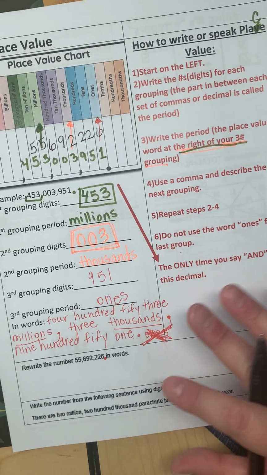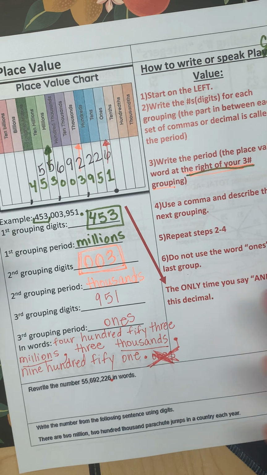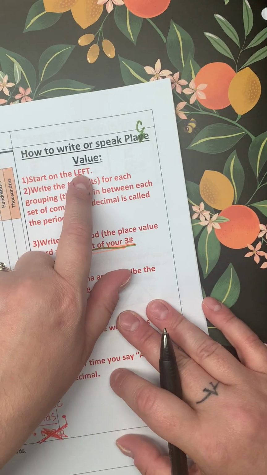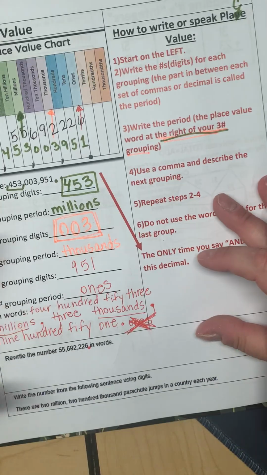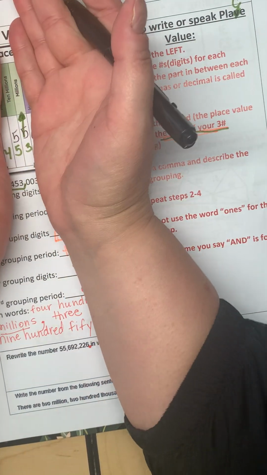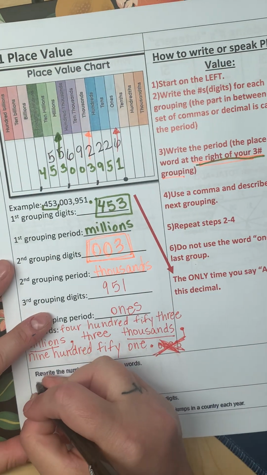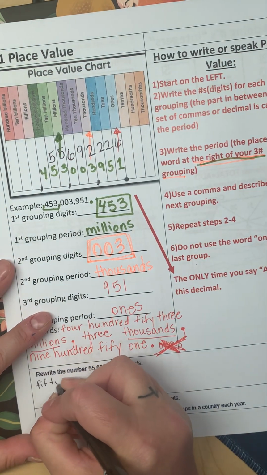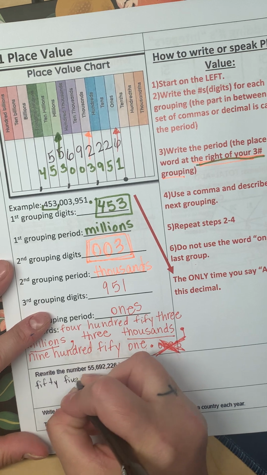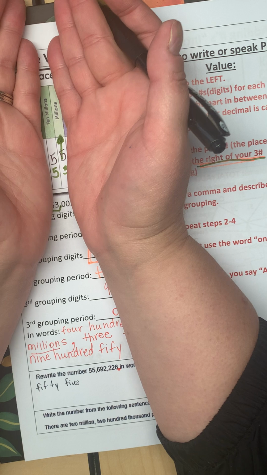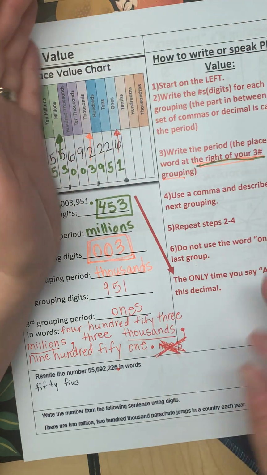Okay, so now we're going to come up with the first period or grouping. And we start on the left. So my first grouping in between the commas is this 55. Okay, so I'm going to write 55. Then you write down the word that it lands on.